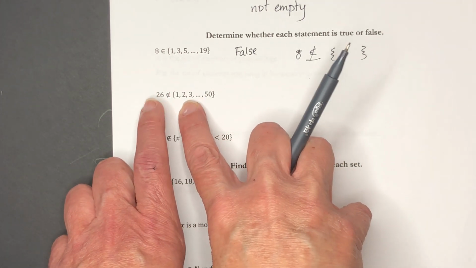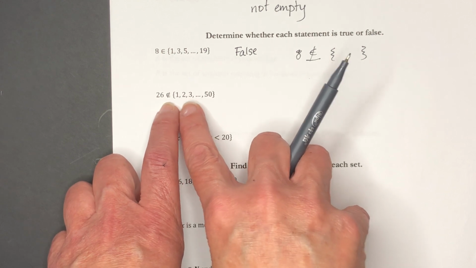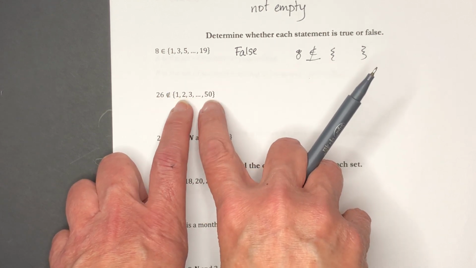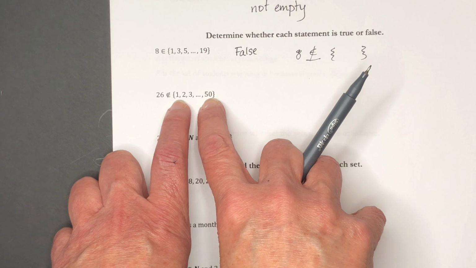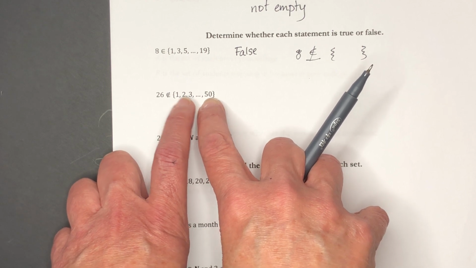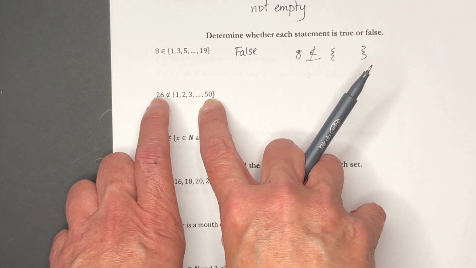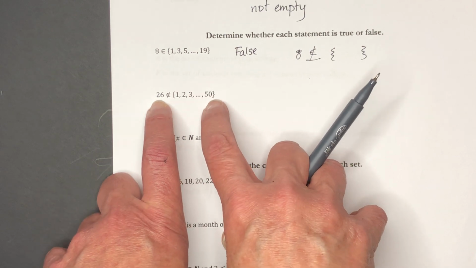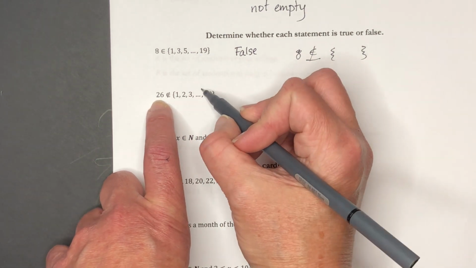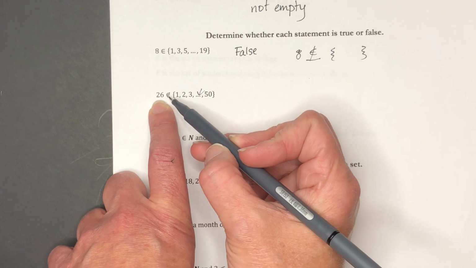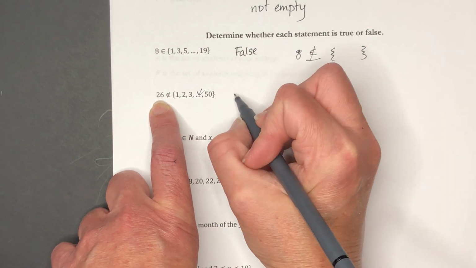Okay, so let's check here. This says 26 is not an element of this set. So let's look here for a pattern. These are all natural numbers. I'm counting up by 1. Am I going to hit 26 in there? Yes, because I stop at 50. So 26 is somewhere in here. This says it's not an element. It would be an element, so this is false.